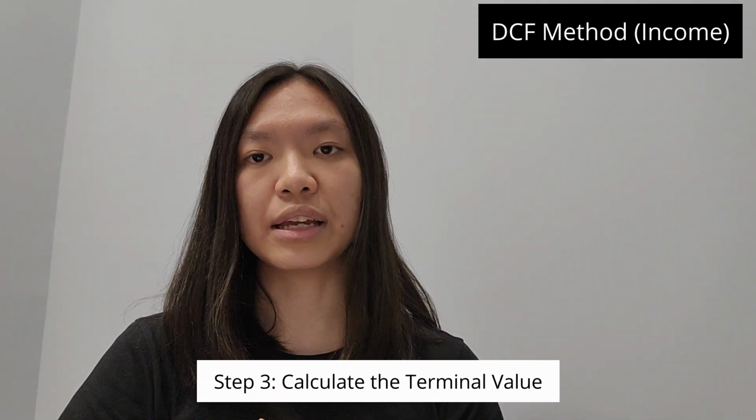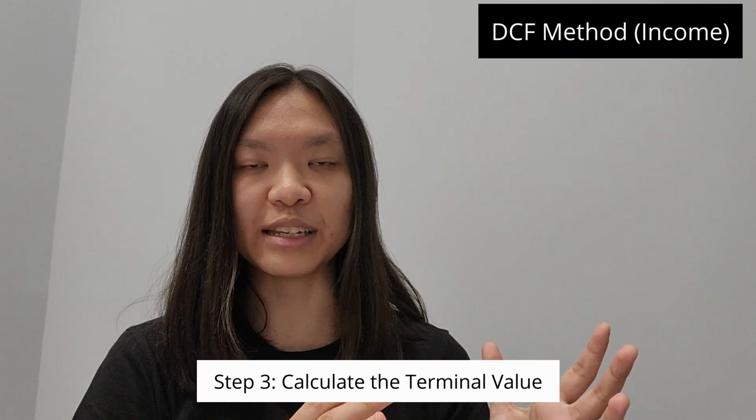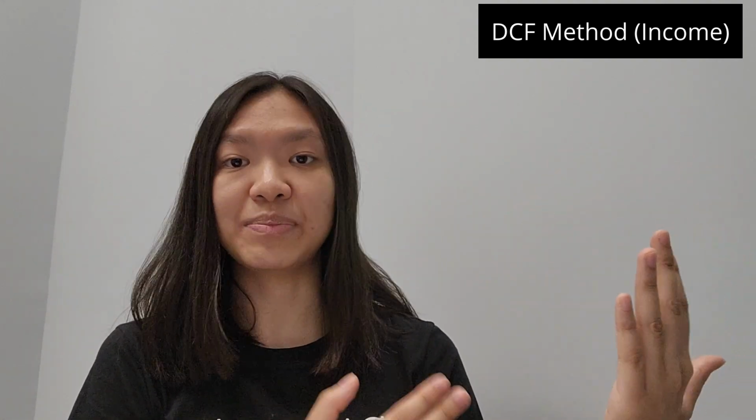So onwards to step 3, investors will then need to calculate a terminal value, which is basically the estimated value of the property at the end of that investment period.